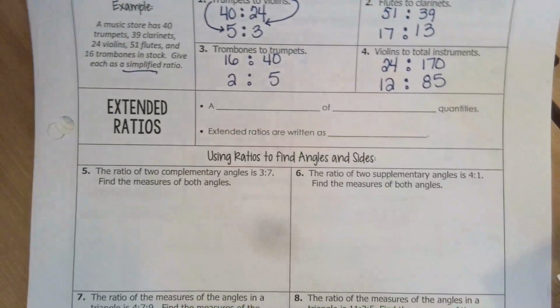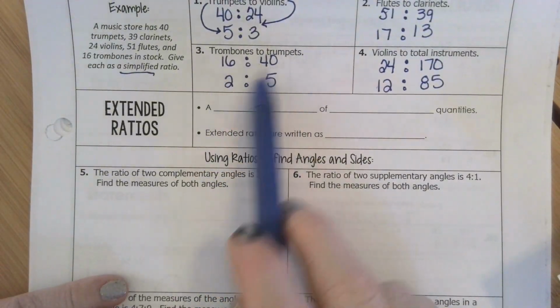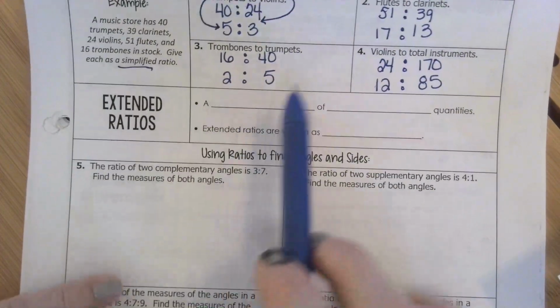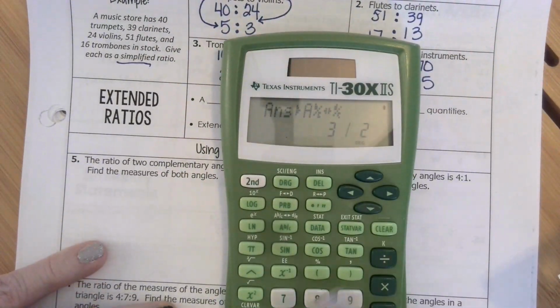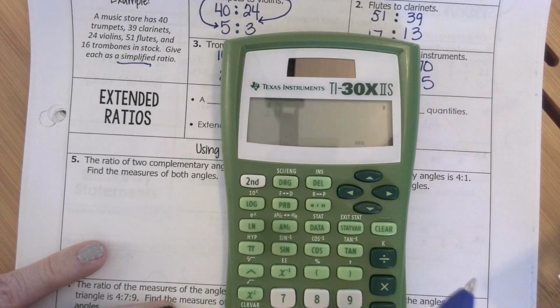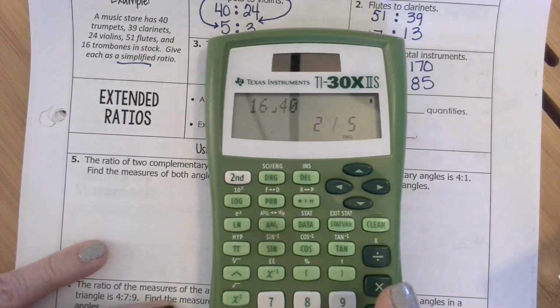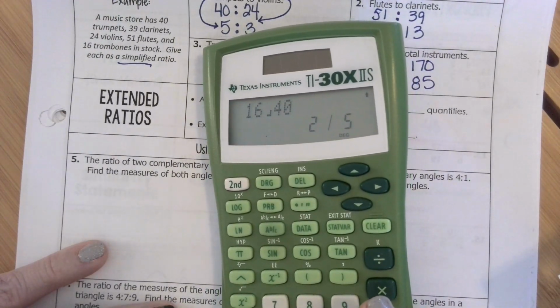So there were 16 trombones to 40 trumpets. That reduces to 2 to 5. Let me show you in the other calculator just one more time. If you were going to put this in this type of calculator, you use the ABC key. Looks like that. And then it gives you the answer right away.